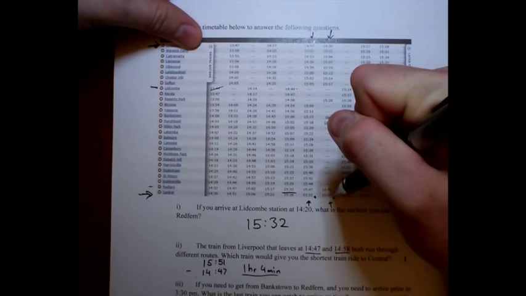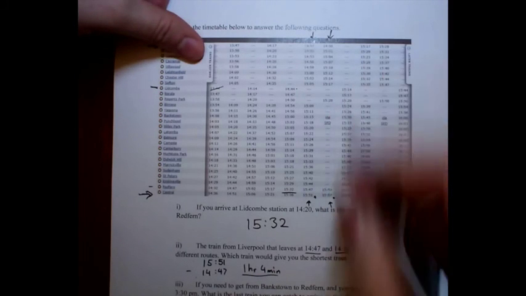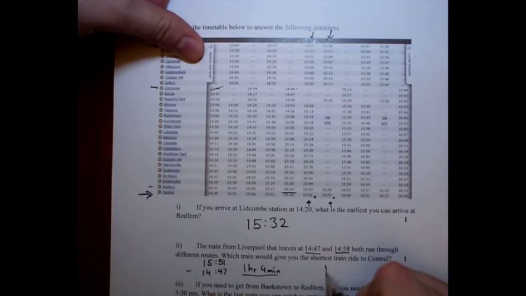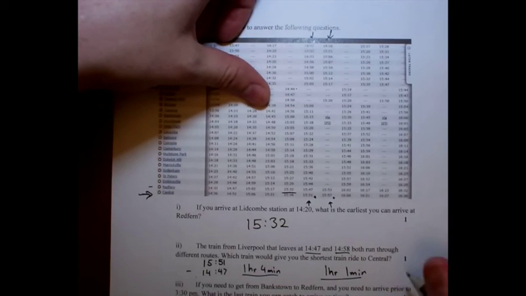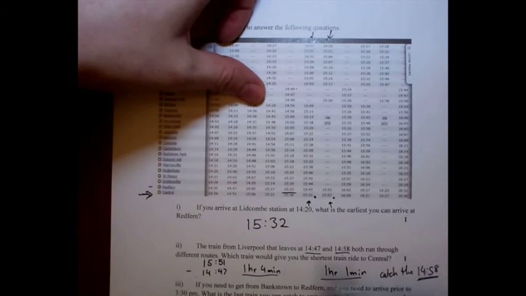And this one, 15:57 minus 14:58, that's only 1 hour and 1 minute. Okay, between those two times is only 1 hour and 1 minute. So the 14:58 is the train we want to catch because it has the shorter train ride, only by 3 minutes. So we want to catch the 14:58 because that will get us the shortest ride. Make sure you make this clear because this is not answering a question. We need to answer the question of which train would give you the shortest ride to Central. We need to catch the 14:58.